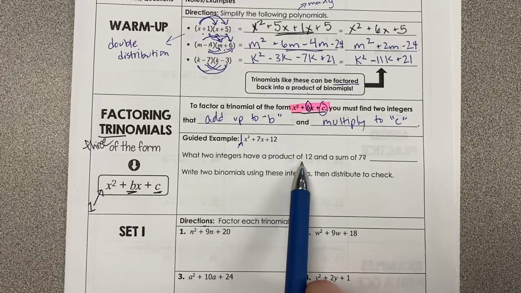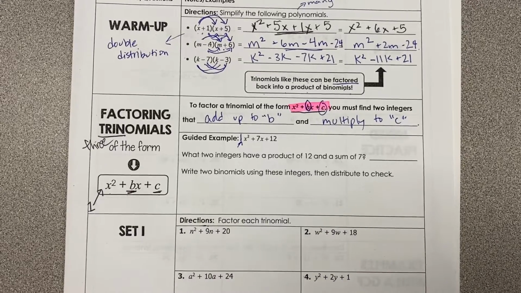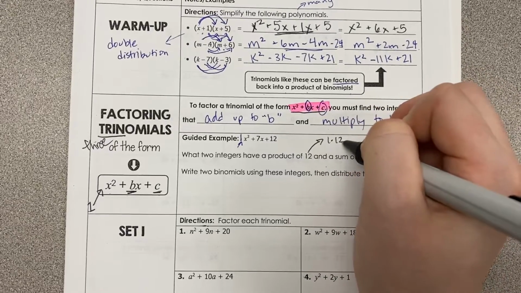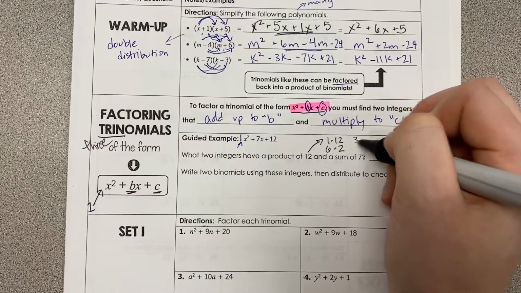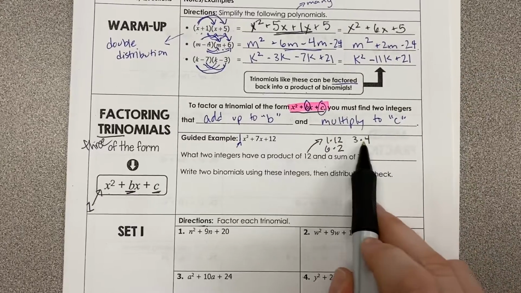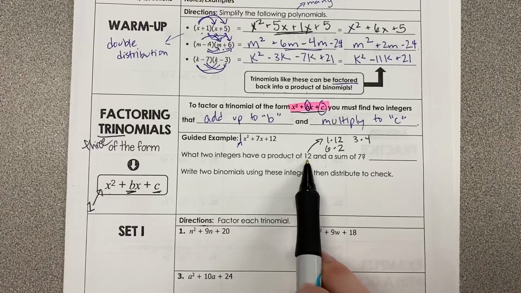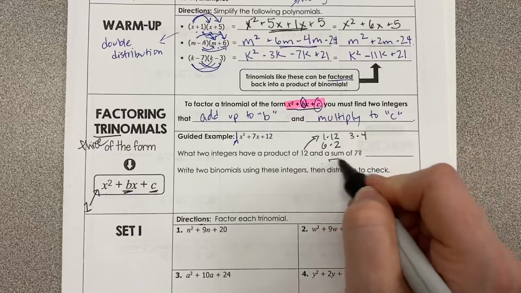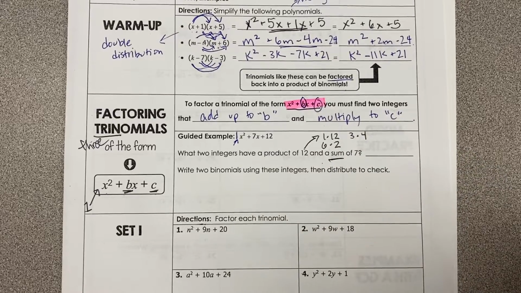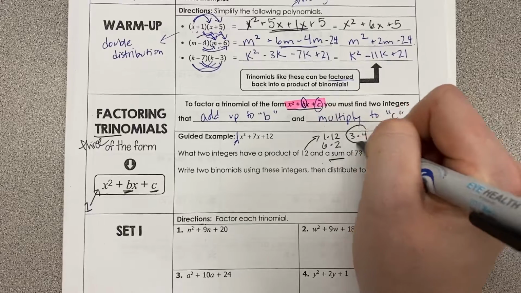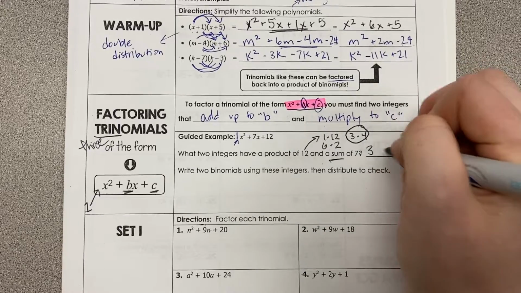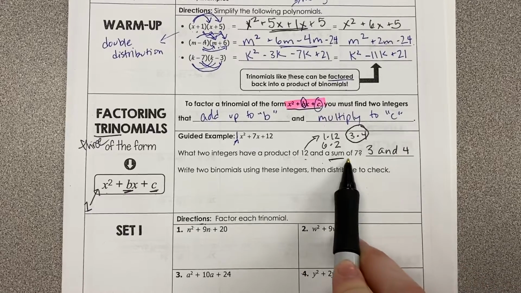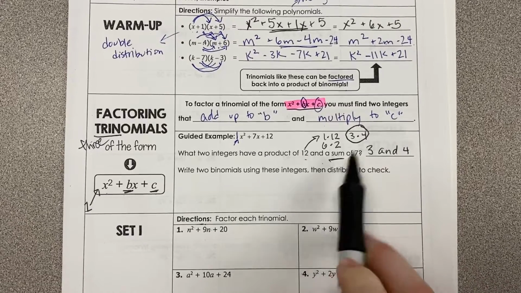What two integers have a product of 12 and a sum of 7? So I know that if I multiply 1 times 12, 6 times 2, and 3 times 4, those are factors, or numbers I can multiply to get 12. Product means multiplied. Which one of these factors adds up or gets me a sum of 7? If I look at this list, only 3 and 4 will get me to 12 by multiplying and to 7 by adding. So we're gonna check this.